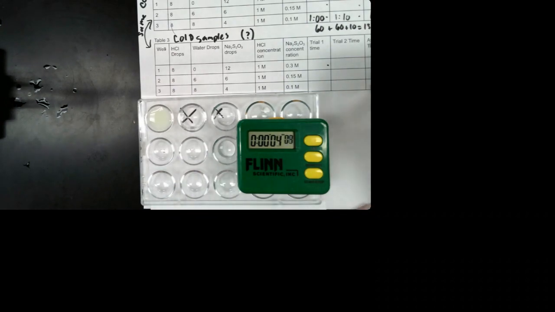And once the X disappears here, you're going to put that time in this box. When do you think the X disappears?